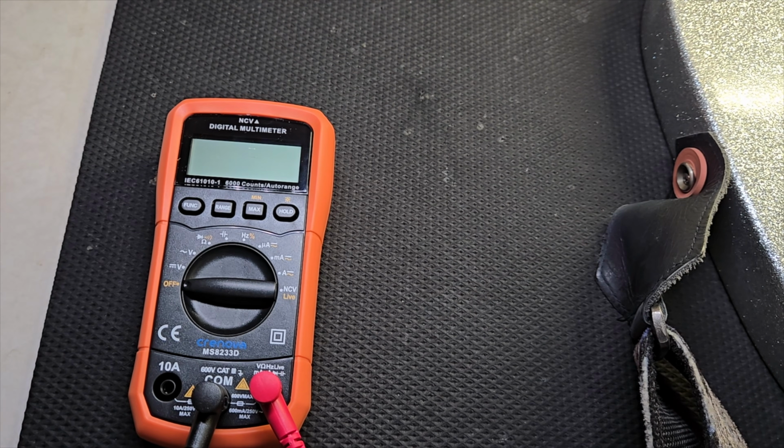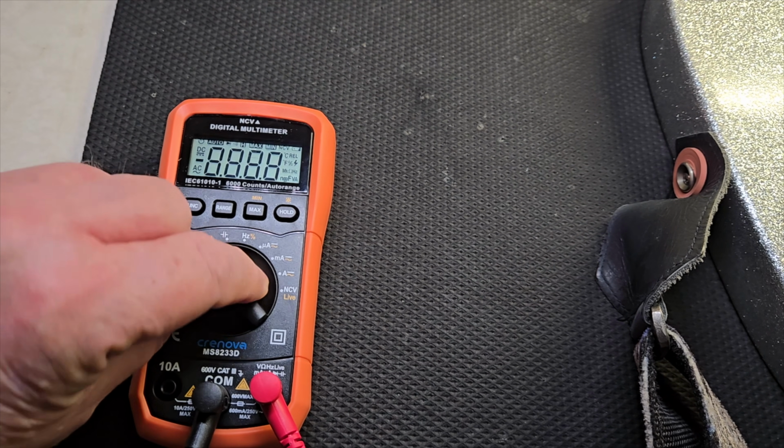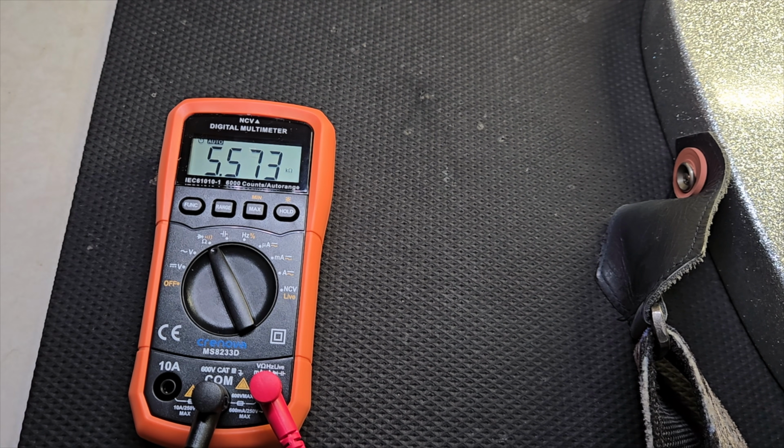Let's get the readings on the Fender Brad Paisley Road-Worn Telly. Neck pickup reads 5.573. Both pickups together read 3.188. And the bridge pickup is 7.23.